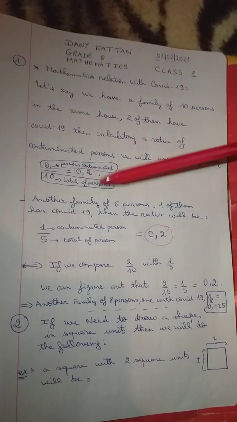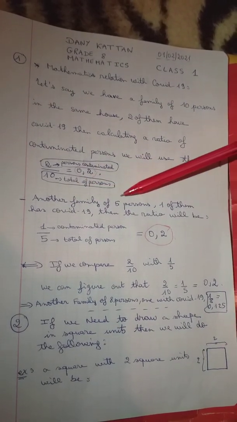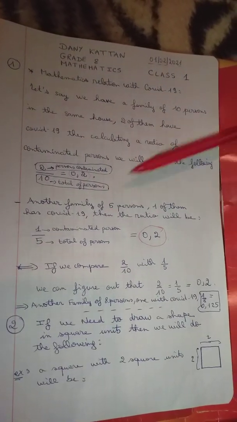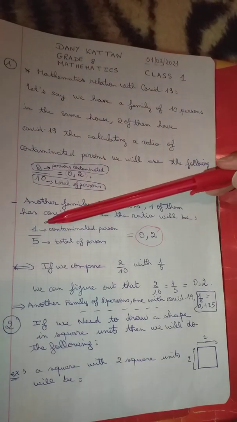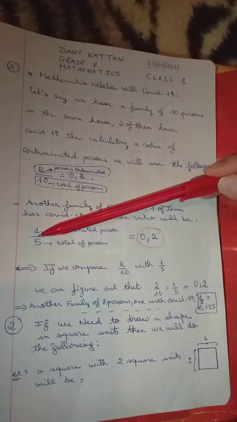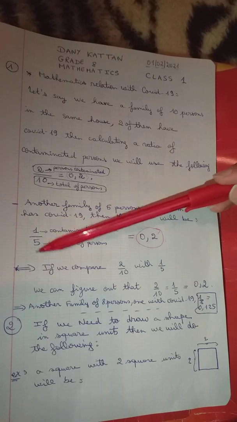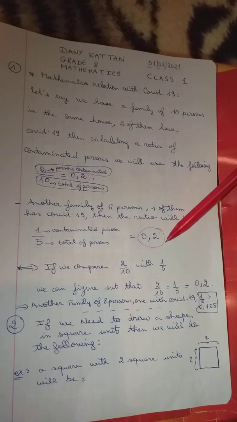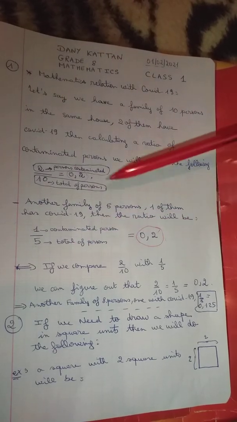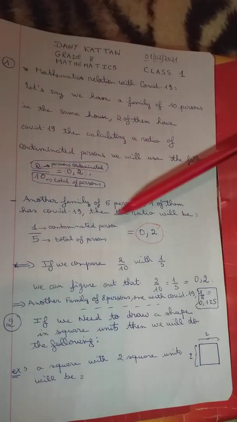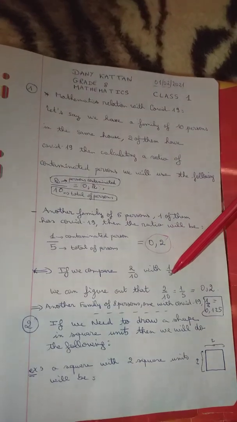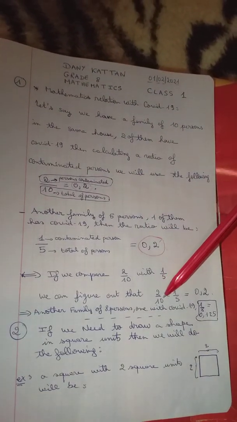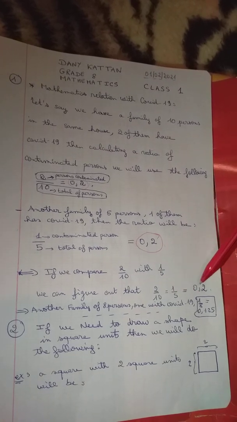Another family, now another example. Let's say a family of 5 persons. One of them is contaminated with COVID-19. So the ratio will be 1 divided by 5, where 1 is the contaminated person divided by the total number of the family. So it's equal to 0.2. If we compare 2 divided by 10 to 1 divided by 5, we have seen that we have an equal ratio. So 2 divided by 10 is equal to 1 divided by 5.